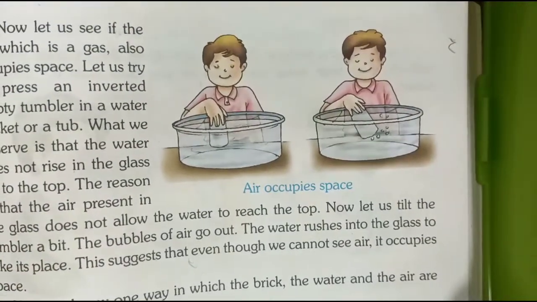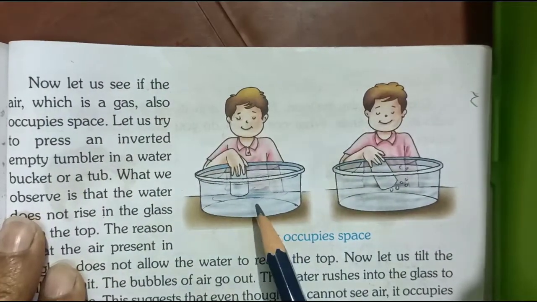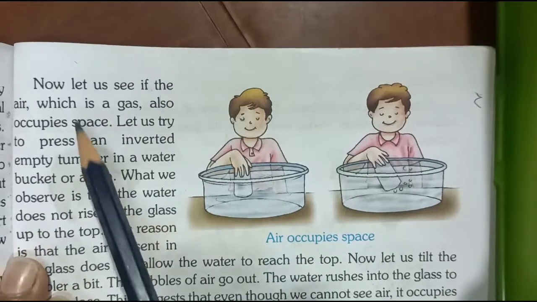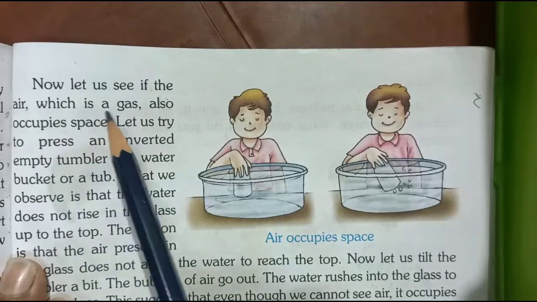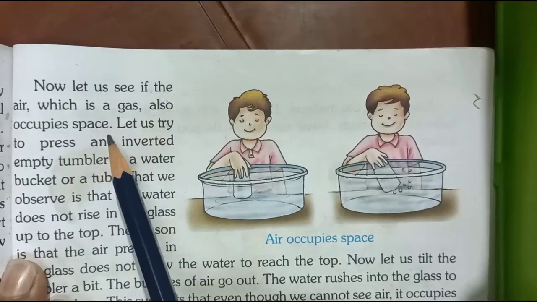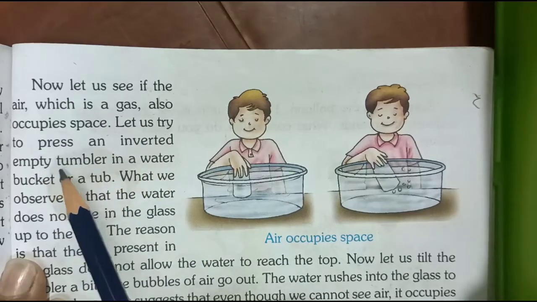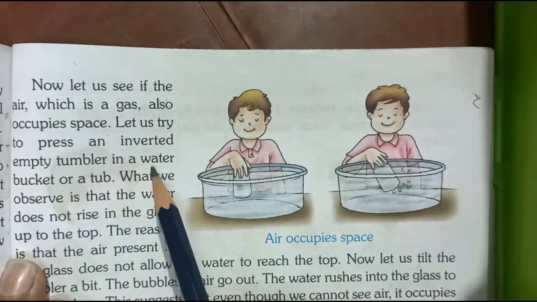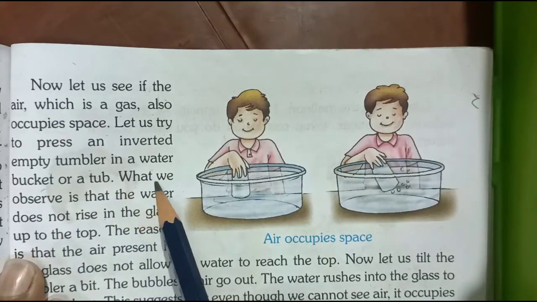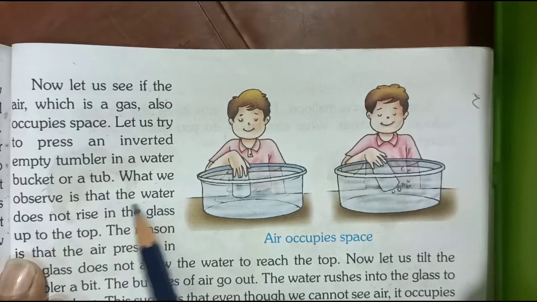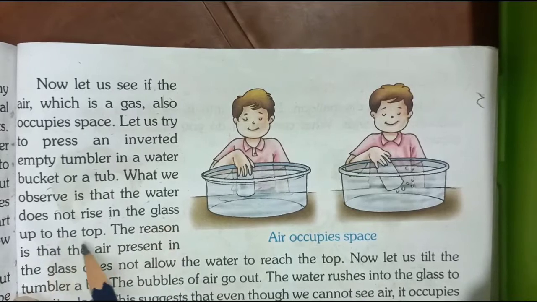How? Let's see. Here there is an interesting example of how gases also occupy space. Now let us see if air, which is a gas, also occupies space. Let us try to place an inverted empty tumbler in a water bucket or a tub. What we observe is that the water doesn't rise in the glass up to the top.